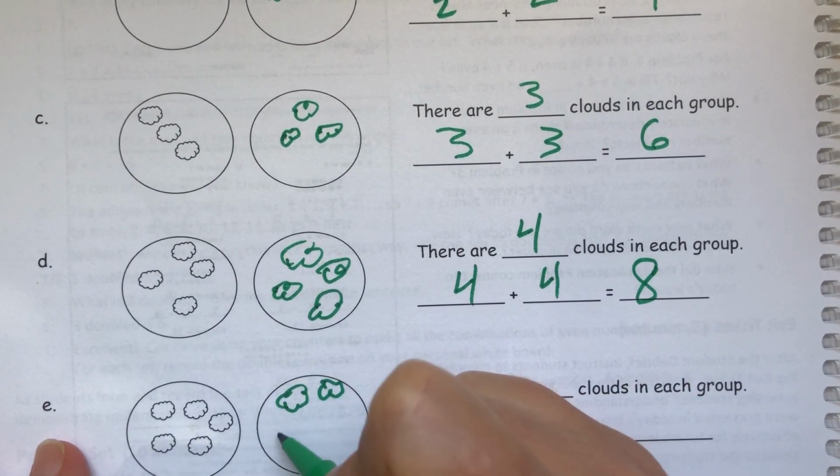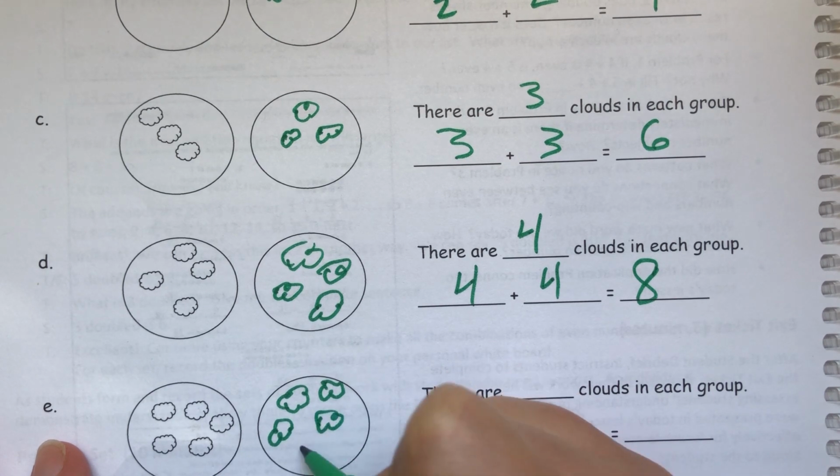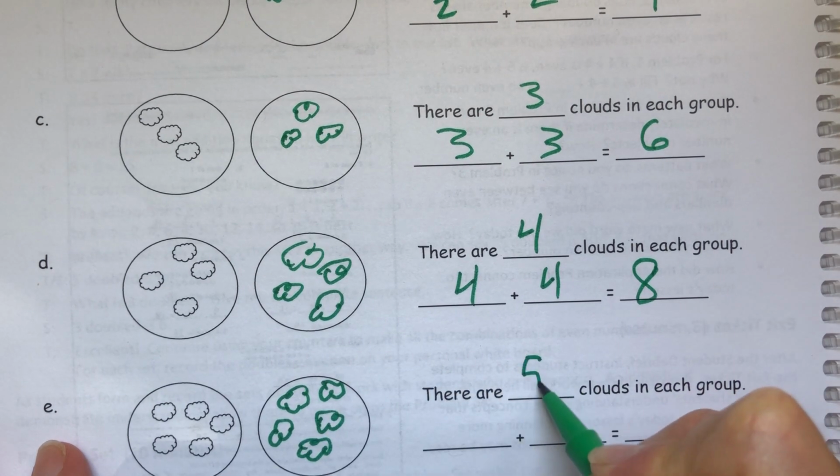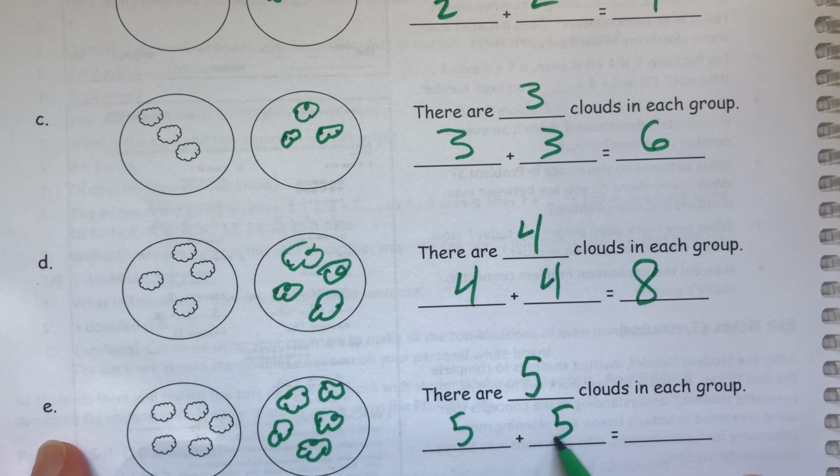Here we have 5 clouds. 1, 2, 3, 4, 5 clouds. There are 5 clouds in each group. 5 plus 5 equals 10.